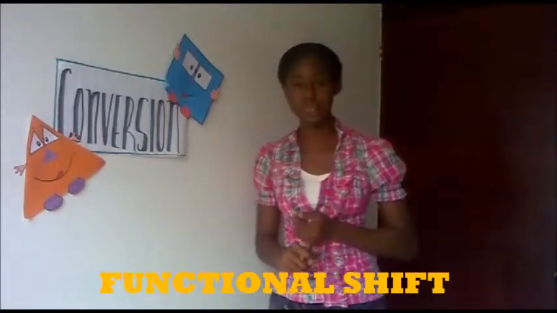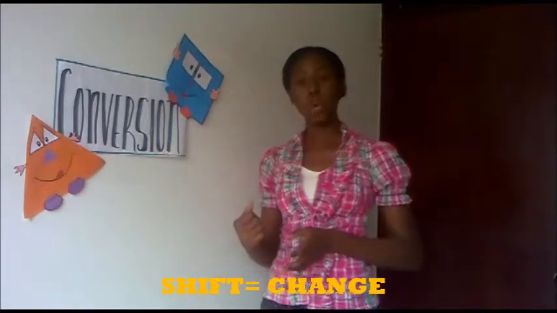So, conversion, as I said before, is one of the different types of word formation processes. It is also known as functional shift or zero derivation. But why is it known as functional shift? Well, one of the definitions for the word shift in the dictionary is change. So functional shift happens when one word which has already been used in one manner begins to have a second use. And of course, the second use has a different syntactic function.